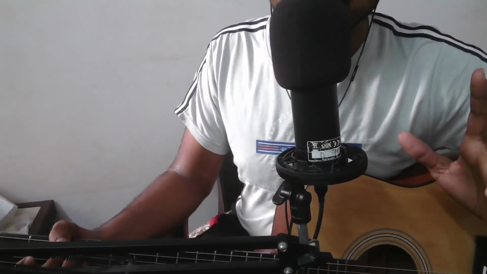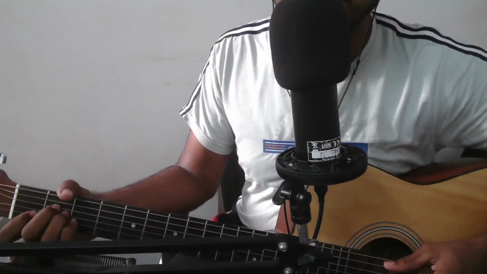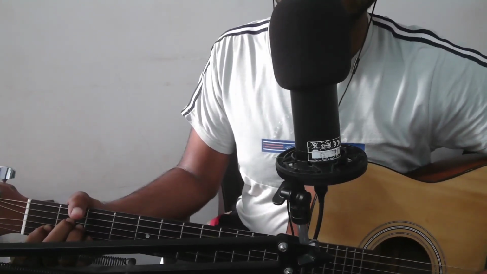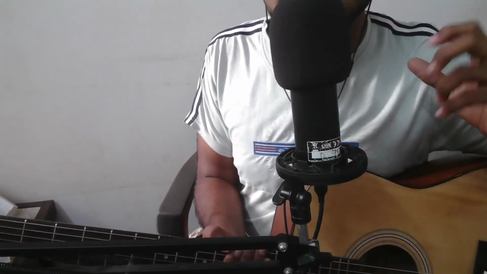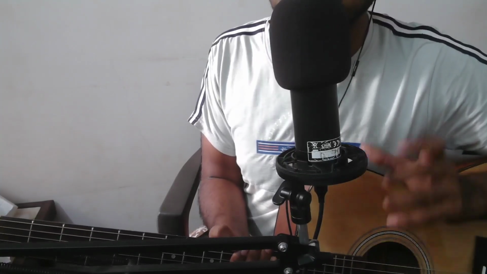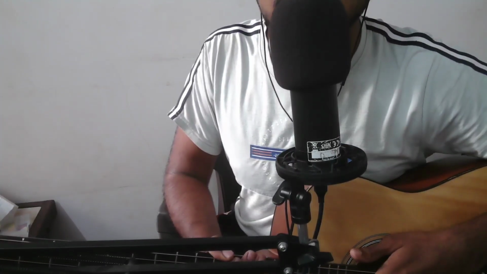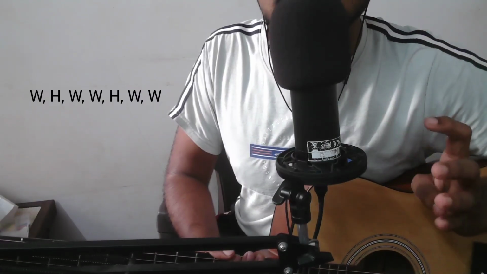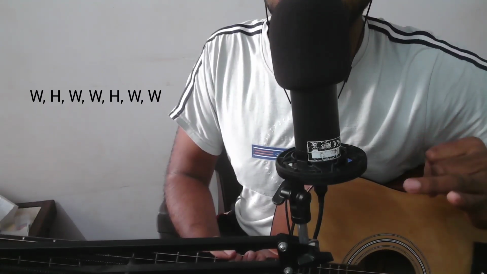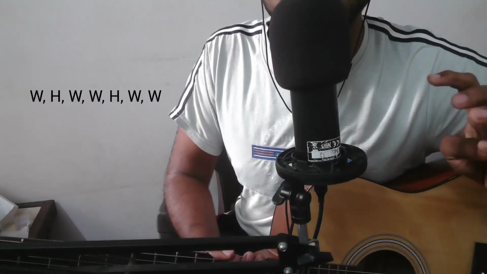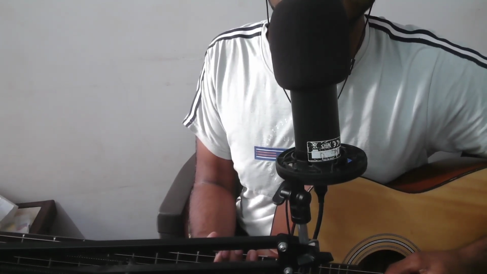Coming to the minor scale, let's take A minor for instance, which is the relative minor of C major. I have a short trick for the minor scale as well, which is this sentence. We have walked while hearing winds whistle. The same rule applies here. It has a whole step, half, whole, half, whole. As we can see, in both major and minor scales there are 5 whole steps and 2 half steps, as it follows the diatonic scale rule.